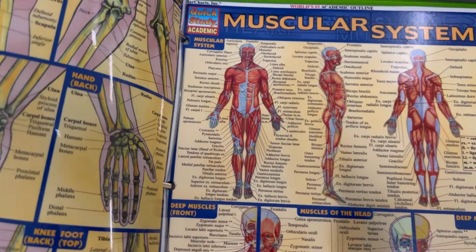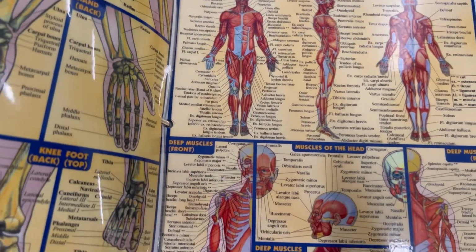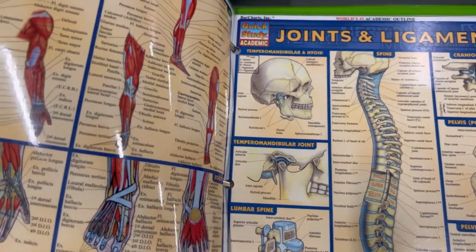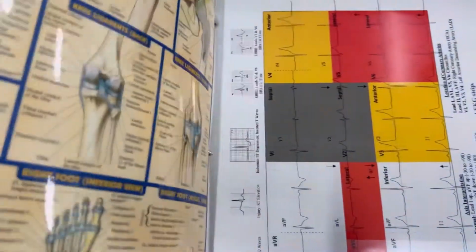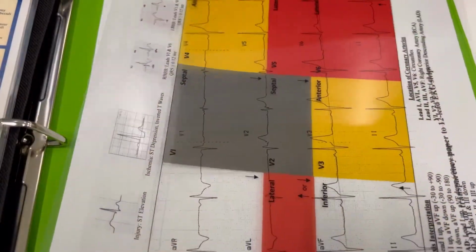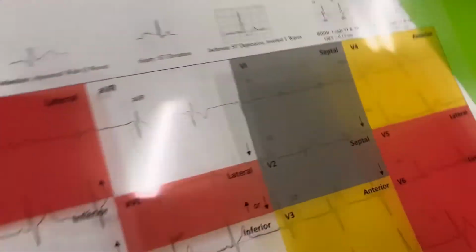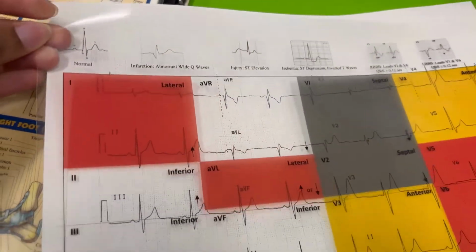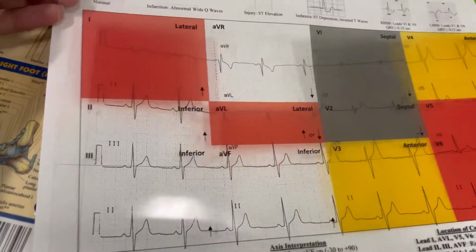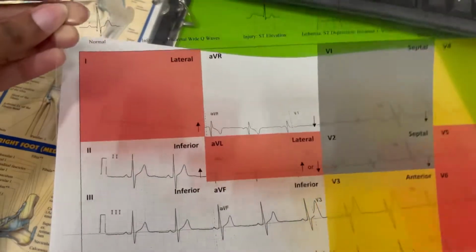This resource I got off of Amazon. So as you can see, it gives you information about the skeletal system, muscular system, and joints and ligaments. So I think it's a good resource to have nearby that you might need to refer to sometime. This next reference I use if you need some assistance with reading EKGs. Of course, you need a basic knowledge of how to interpret EKGs, but this is a good reference to have as well.